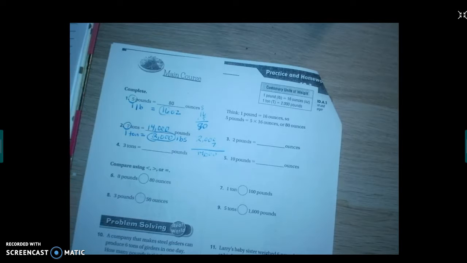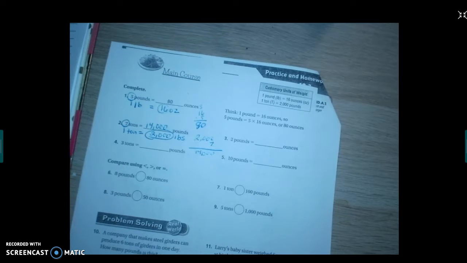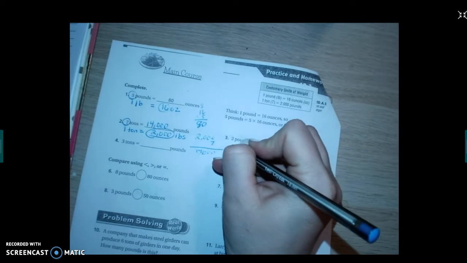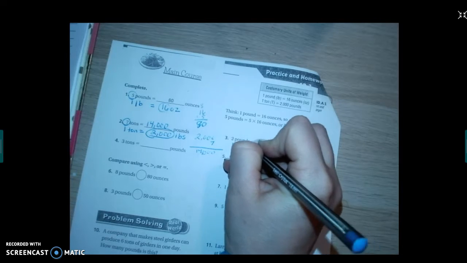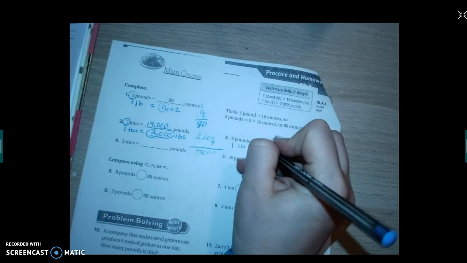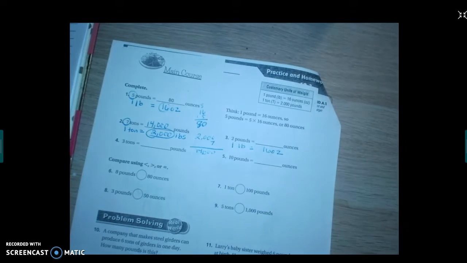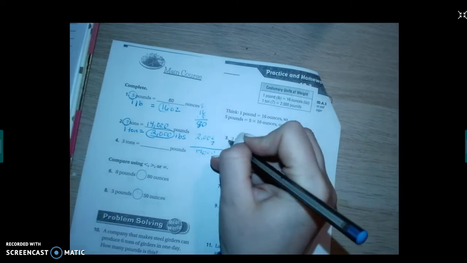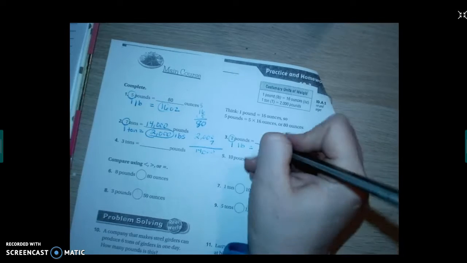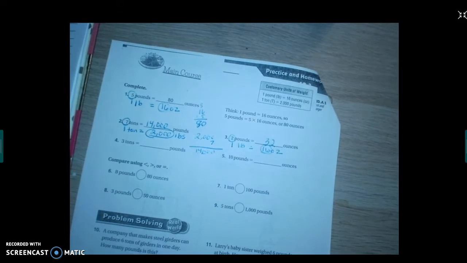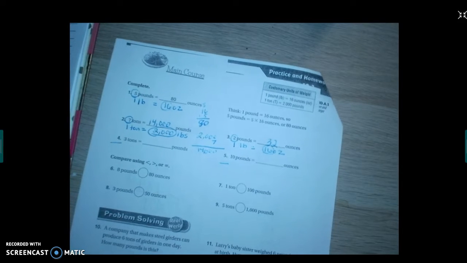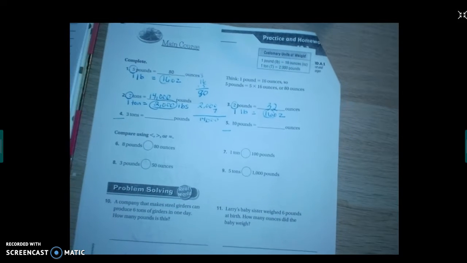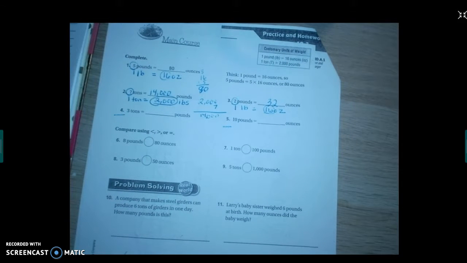So number 3, let's try that one. 2 pounds equals how many ounces? Well, I know that 1 pound equals 16 ounces. So 2 pounds equals 16 times 2, and we know that that's 32. Okay? So I want you to try number 4 and 5 on your own. We're going to jump down here to number 6, 8, and 9.